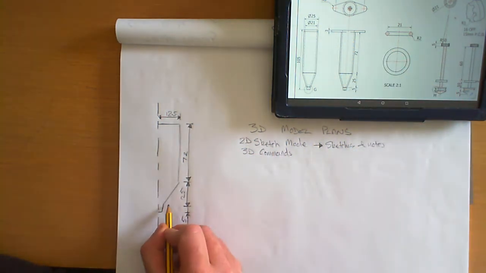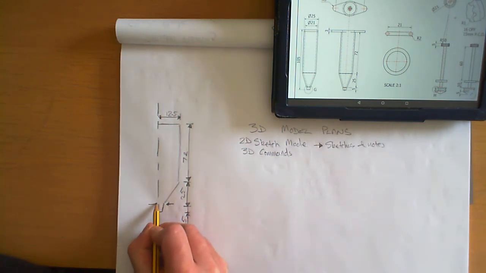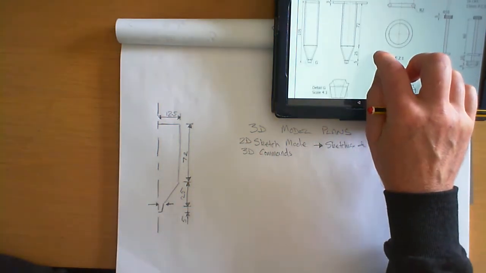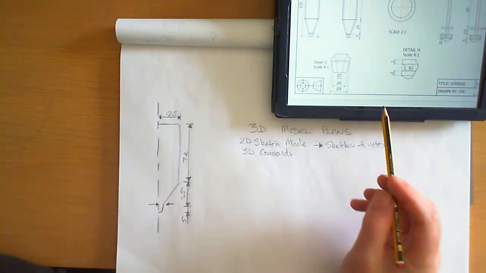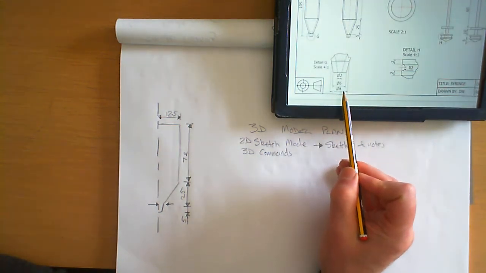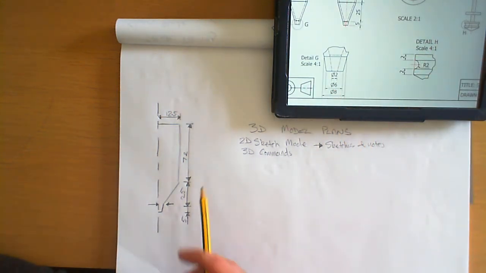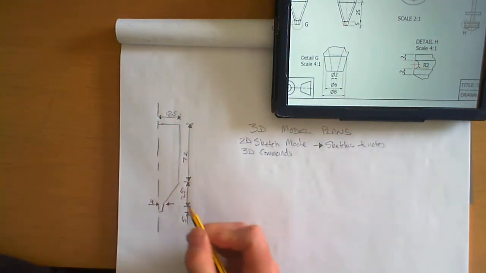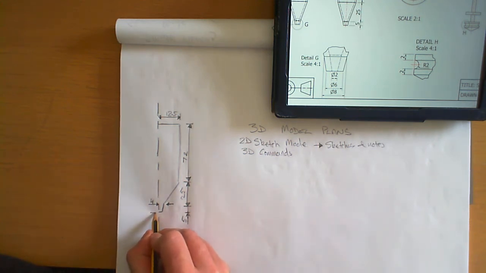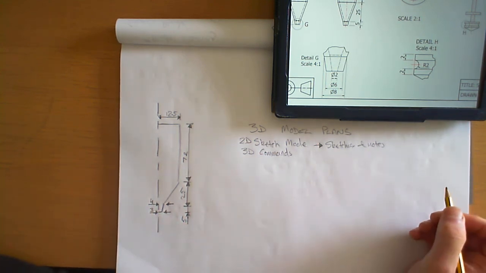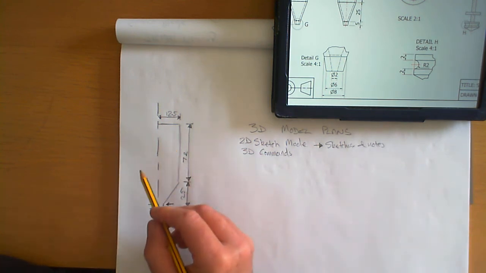But what I do need is this diameter here, so I'm just going to put a little arrow pointing that way, and another little arrow coming in this way, and if I move this up, we can see that the diameter at that point is 8 millimeters. I'll zoom in a wee bit so you can see that. 8 millimeters, which means that's 4. And when I get down here, that diameter reduces to 6 millimeters, which means that is then 3. And that's all I have to do is draw that sketch.